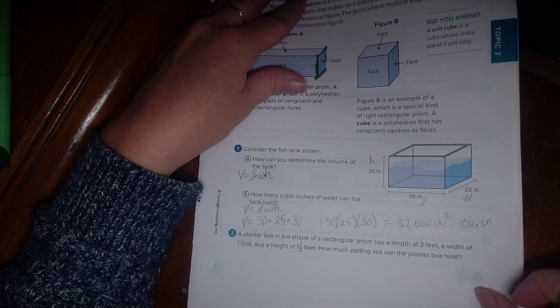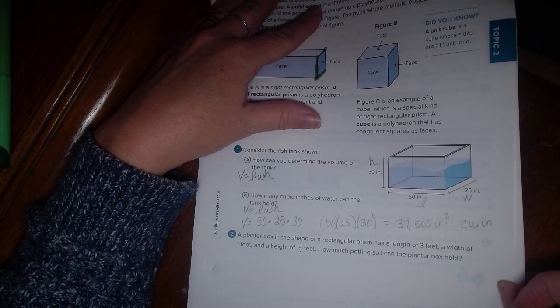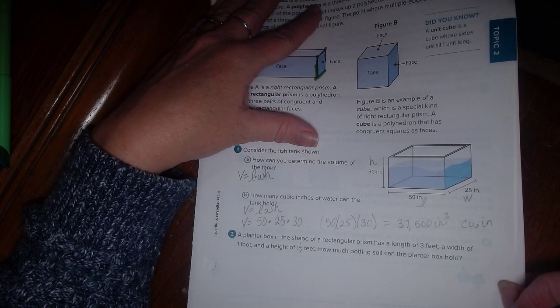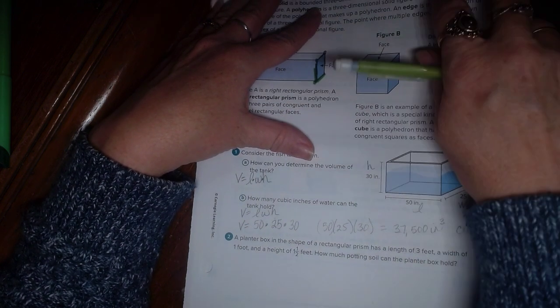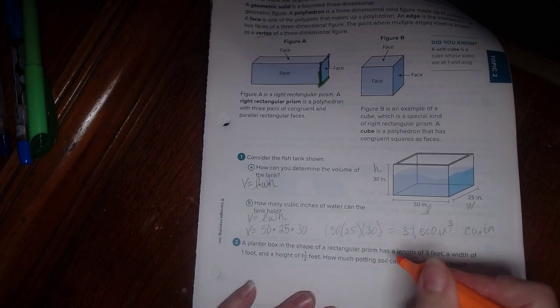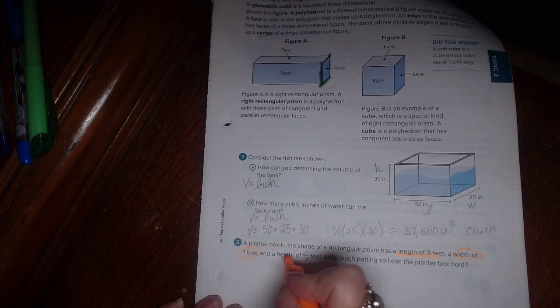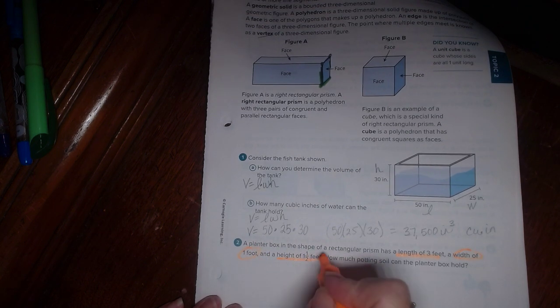Number 2, a planter box in the shape of a rectangular prism has a length of 3 feet, a width of 1 foot, and a height of 1 1/2 feet. How much potting soil can the planter box hold? So I'm just going to highlight what they're telling me. So I have a length of 3 feet, a width of 1 foot, and a height of 1 1/2.